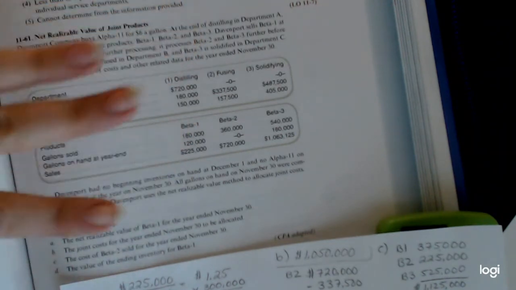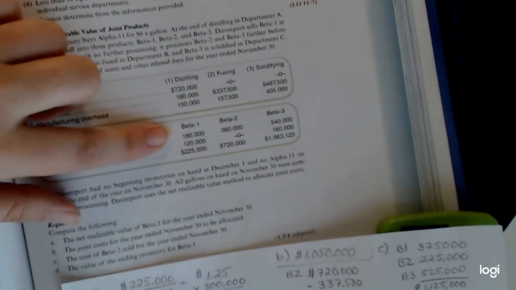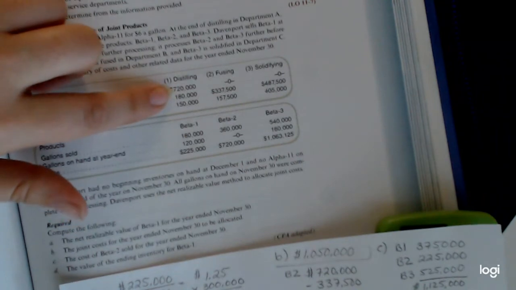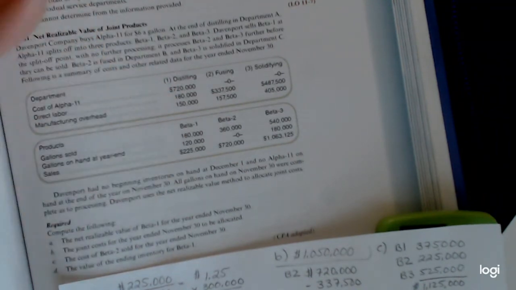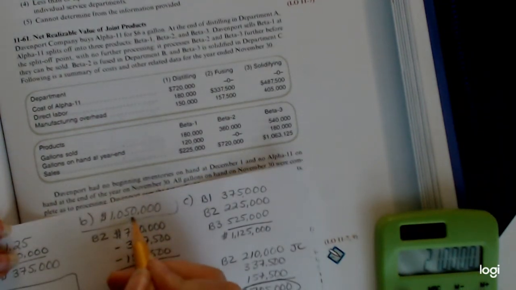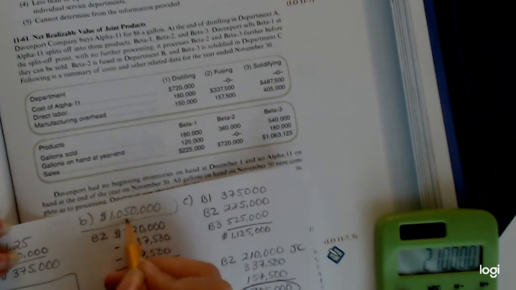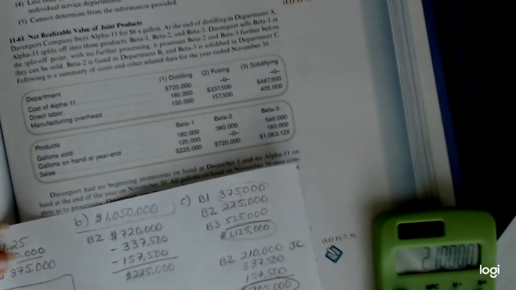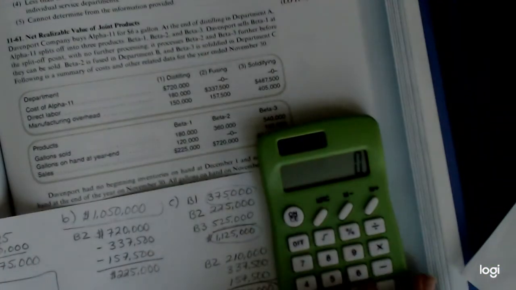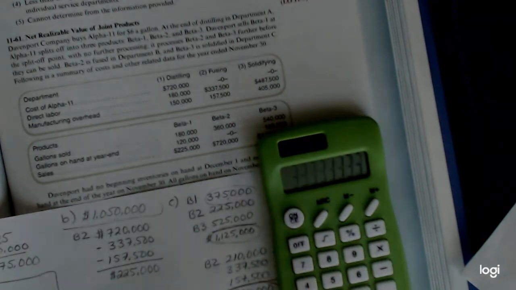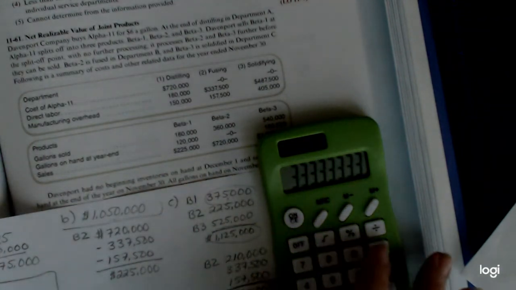So what we need to find first is what was the total cost for beta 1? Well, beta 1's only cost had to do with the distilling department, and so the only part of the distilling department that belongs to beta 1 is joint costs. So we have to figure out how much of this joint cost belongs to beta 1. And how do we do that? The NRV method, which luckily we already found that information earlier. So beta 1 has 375,000 of the total net realizable value of 1.125 million. So they're getting a portion.